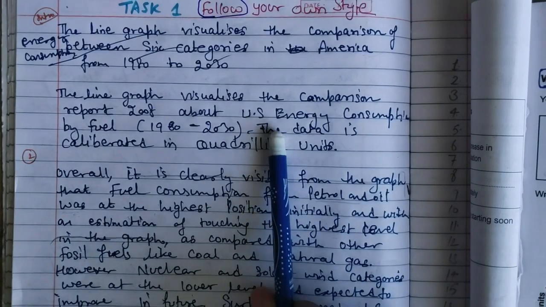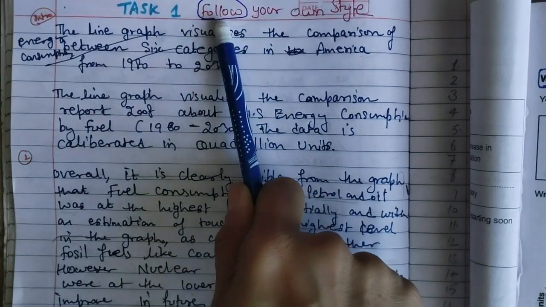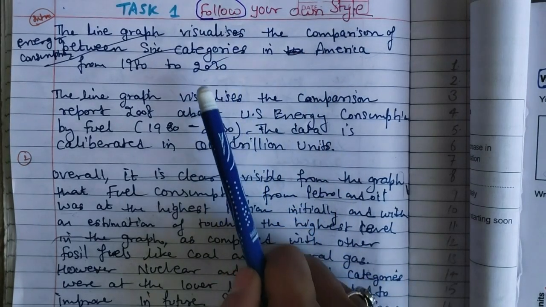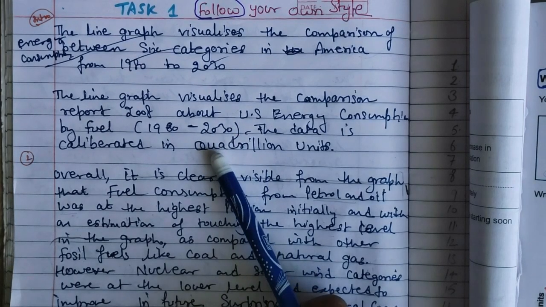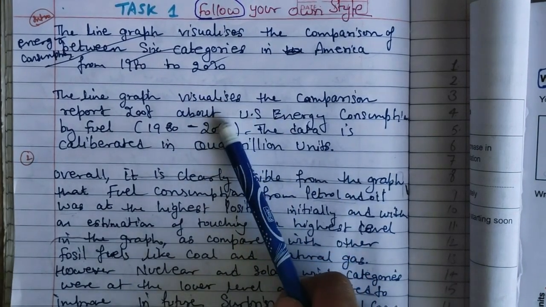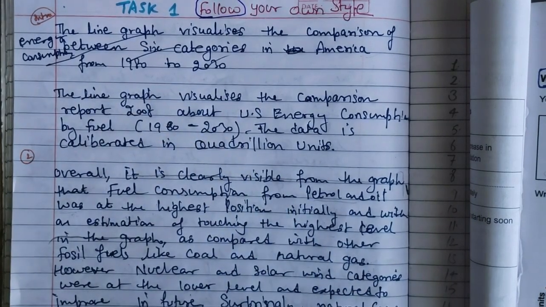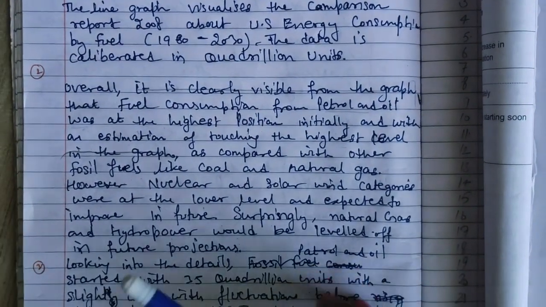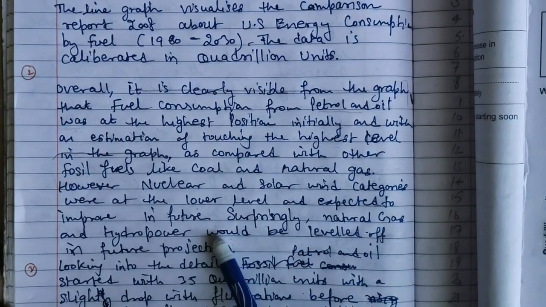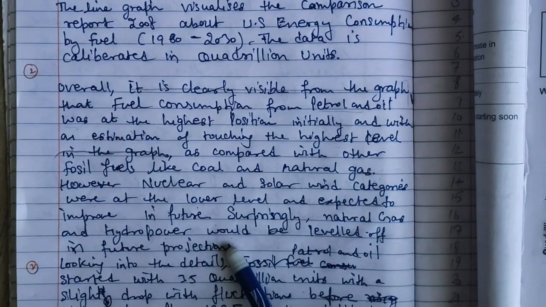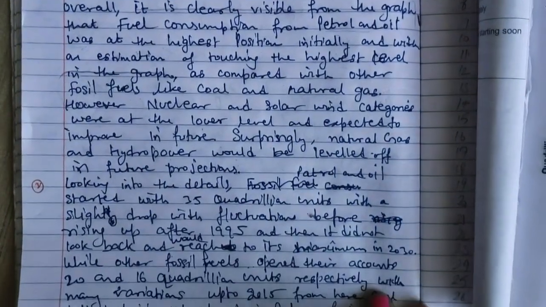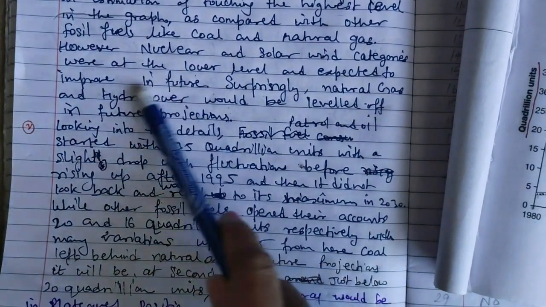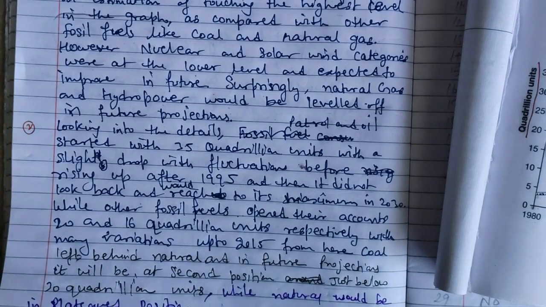So this is my introduction, and keep in mind, follow your own style, don't follow me, but I am showing you the path, how you can write, how you can practice, and how I have done it. Just note it down. This is my introduction, this is my overall paragraph. You can just squeeze this, shorten it, and then this is my 3rd paragraph till here. So you can write it like this.